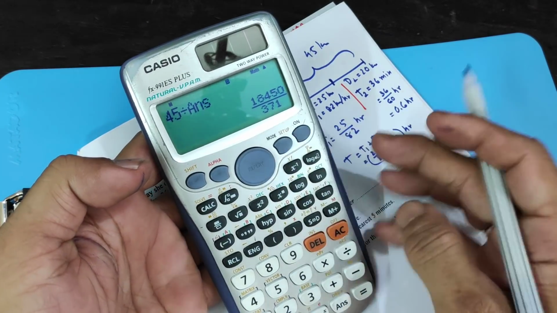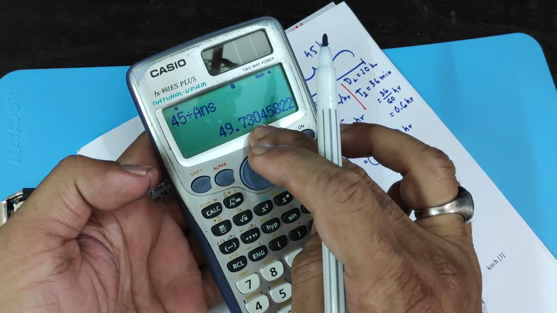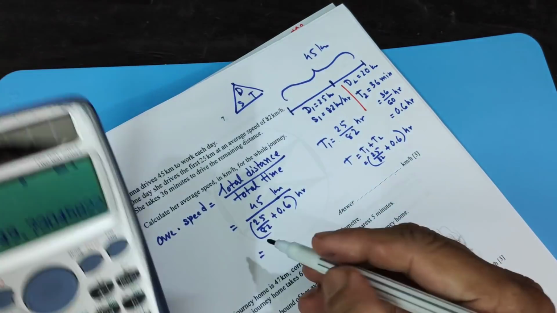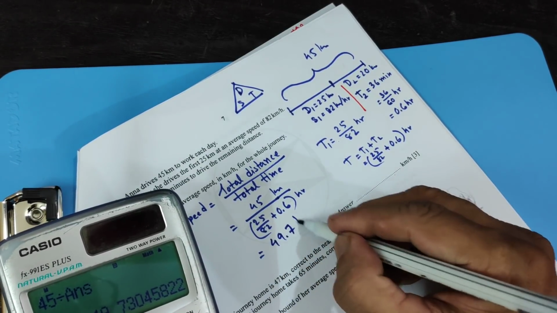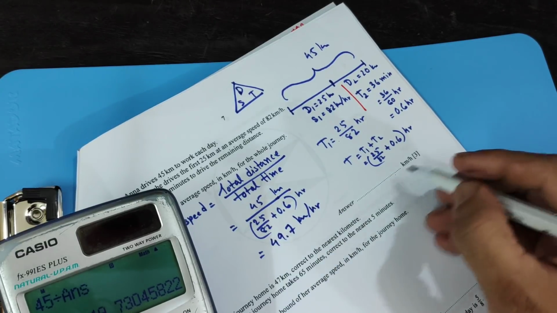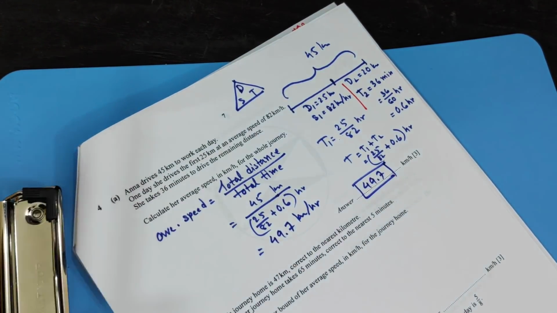If you press that, it's going to be 49.730 something. So 3 significant figures should be 49.7 kilometers per hour. The unit is given there, so you just put 49.7. Okay, so that's the answer.